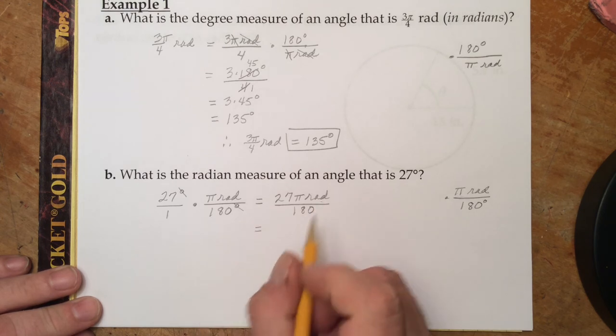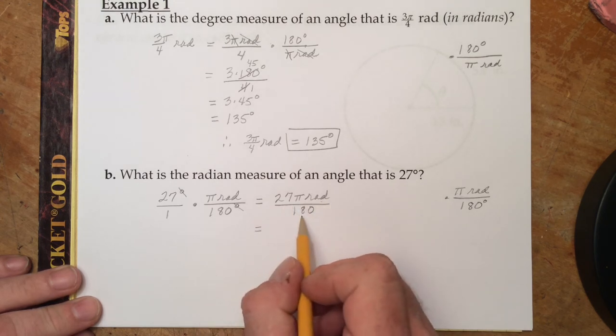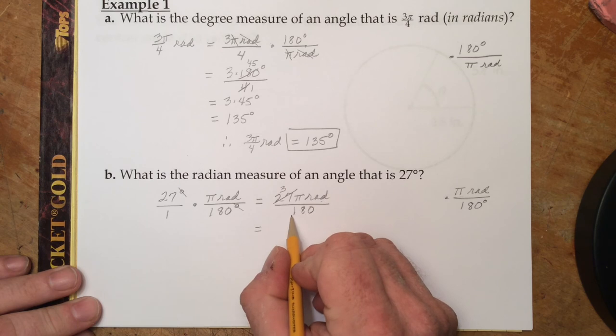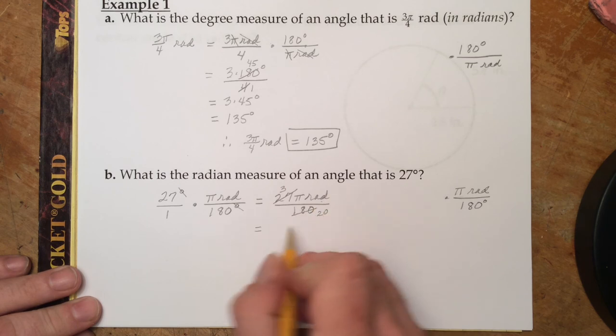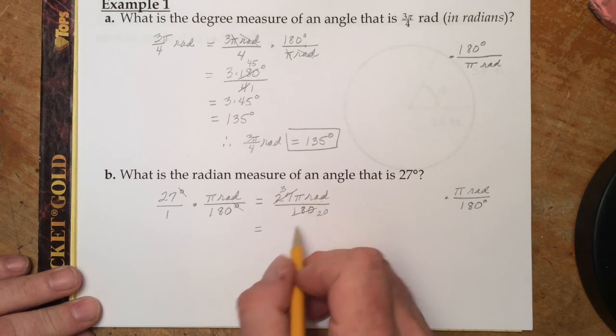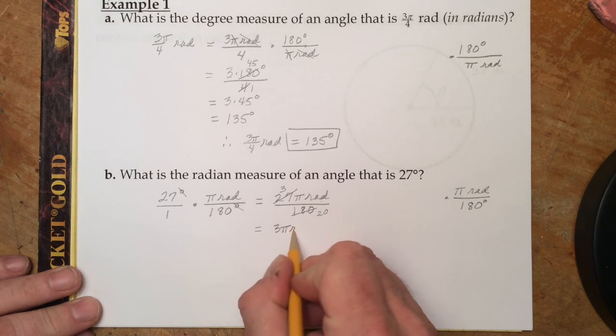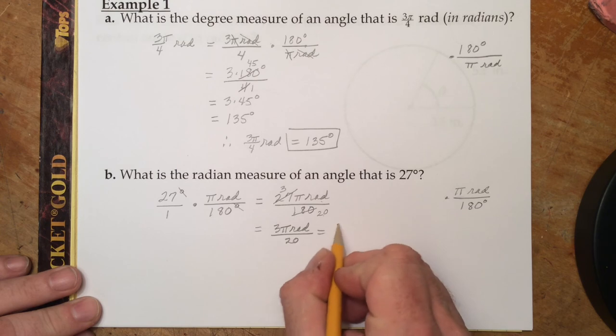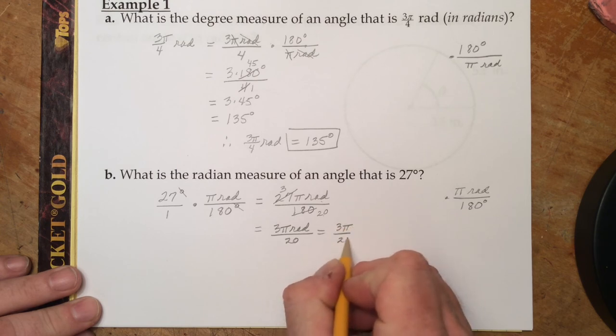That's what we want. Then notice that 27 and 180 are both divisible by 9. 9 goes into 27 3 times, and 9 goes into 180 20 times. So now we're left with 3 pi radians over 20, which is the same as 3 pi over 20 radians.